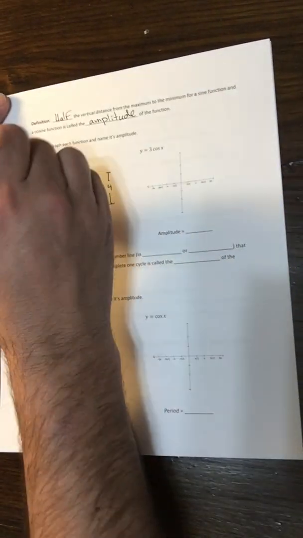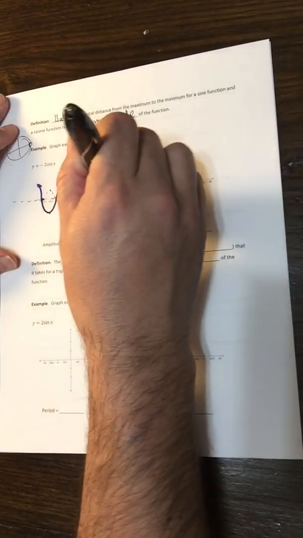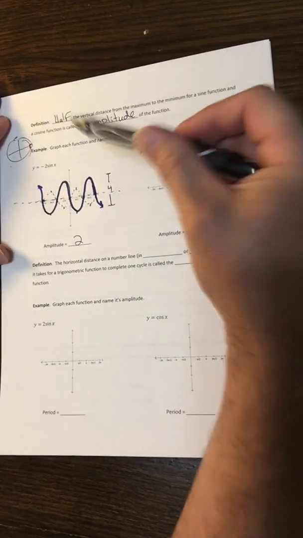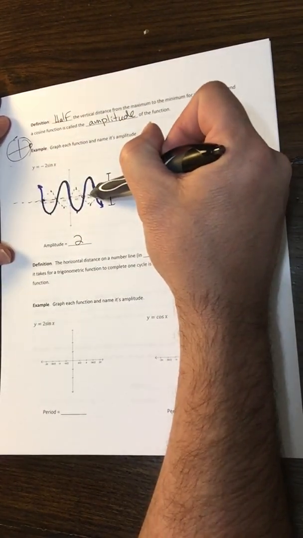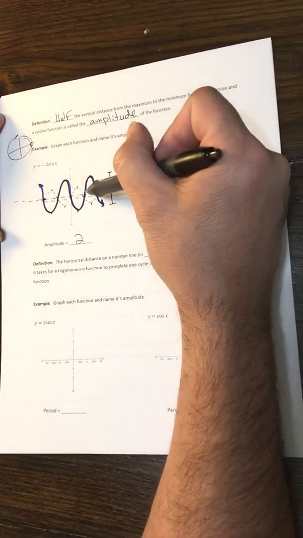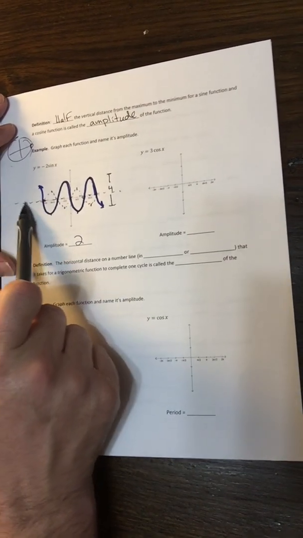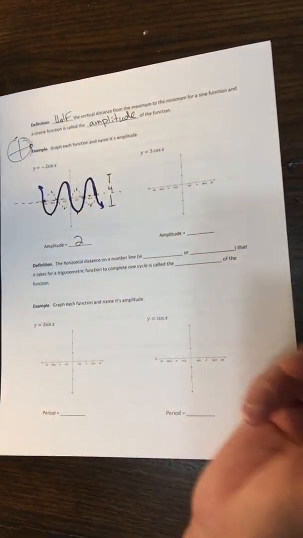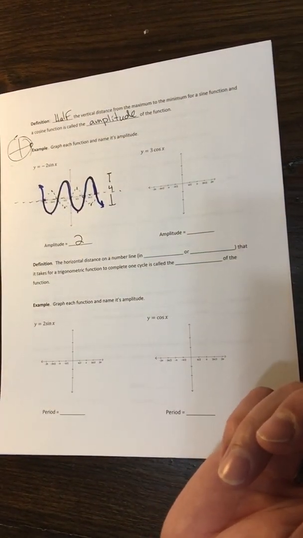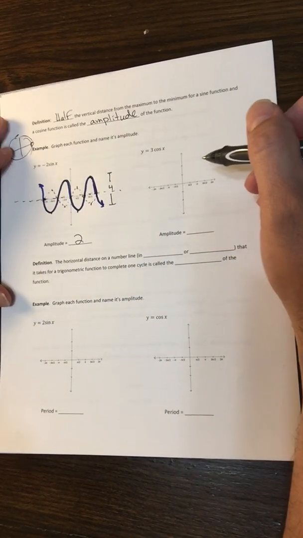But basically, if you cut this graph in half, it's not an asymptote, but if you cut it in half, it's the distance from the middle up or the middle down. That's what the amplitude is. The height of the wave. If this was about an actual wave in water, and that's the water level, it's the height of the wave. That's the amplitude. Okay? Times the cosine of x.